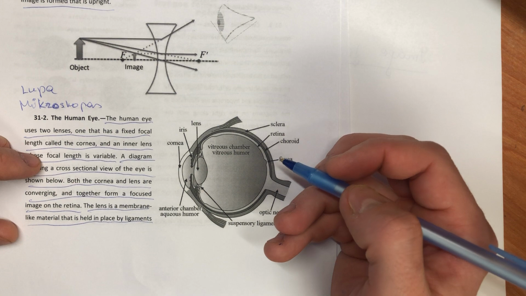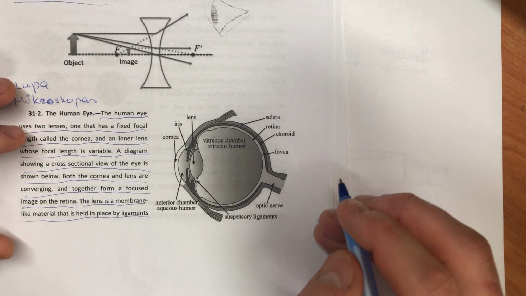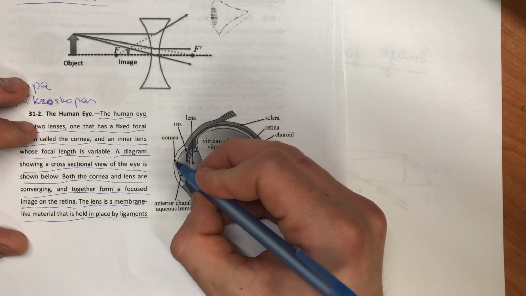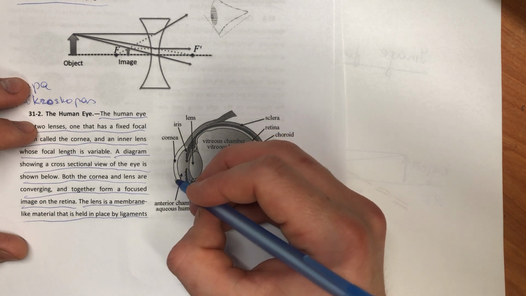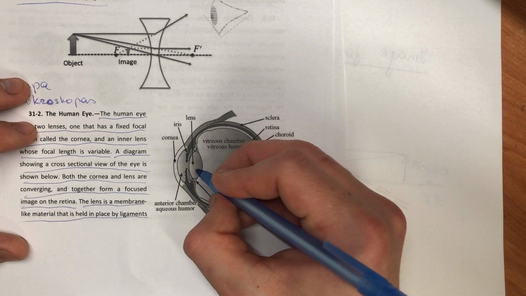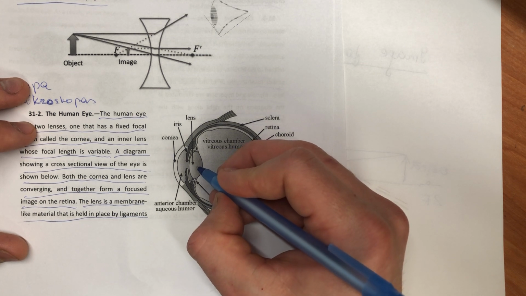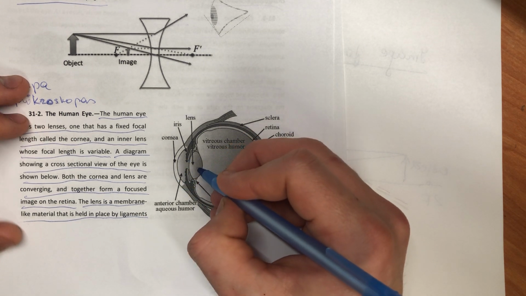The main things here are that the human eye has two lenses. One lens is this cornea here. Cornea is a lens. It has fixed focal length, and there is another lens called just lens, and it has variable focal length. They are both converging lenses.